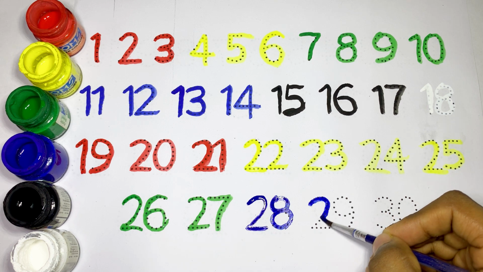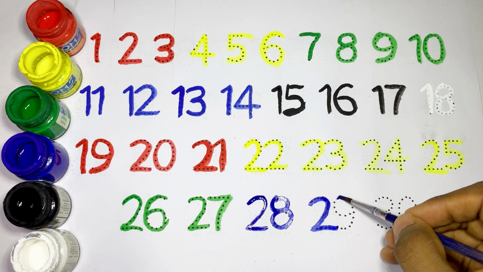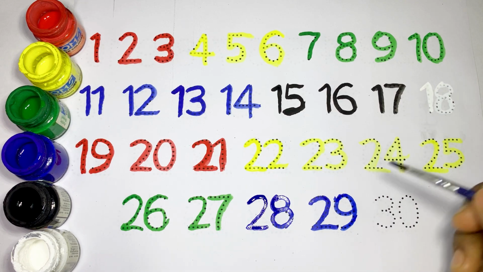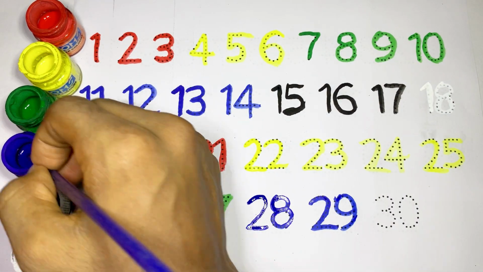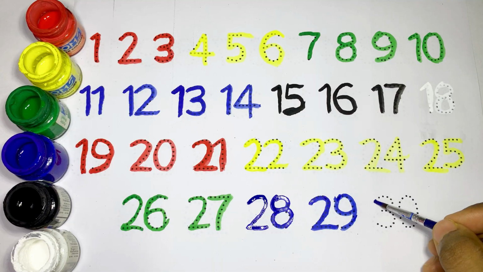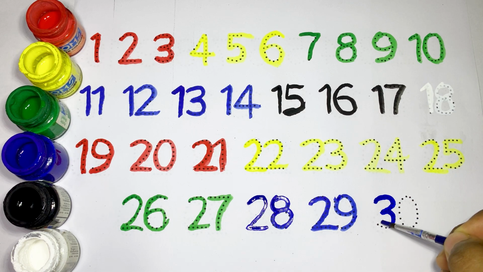29. The numbers of 29. Kids again use blue color and last to 30. The numbers of 30.